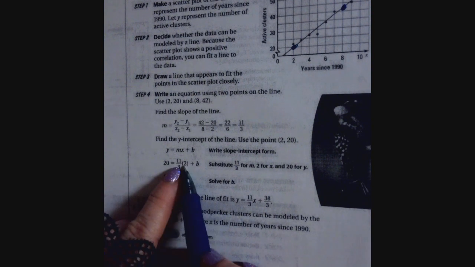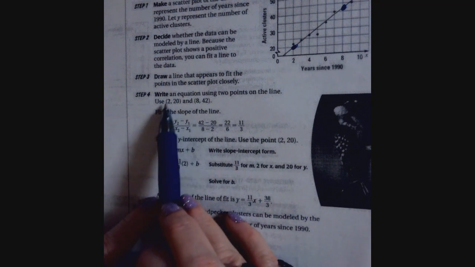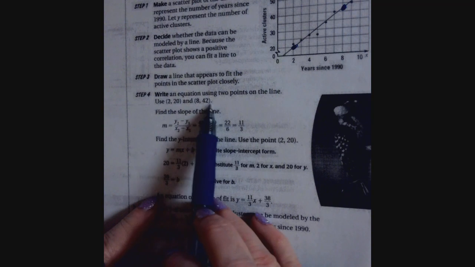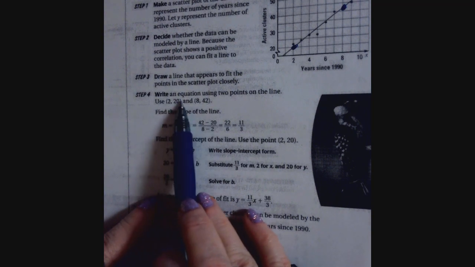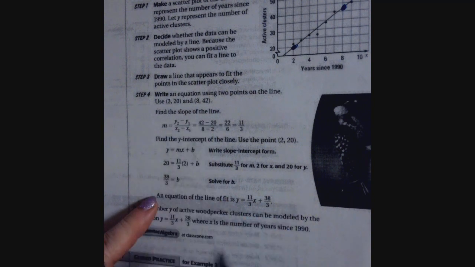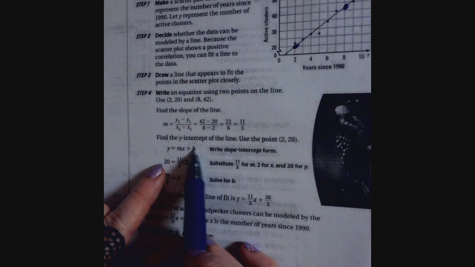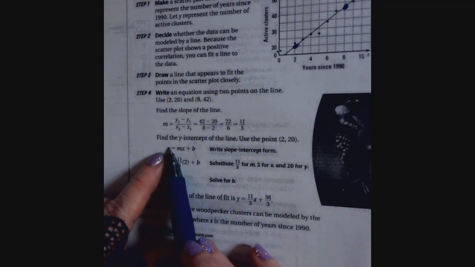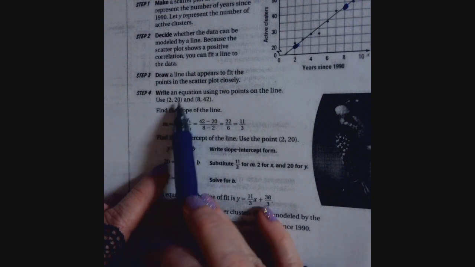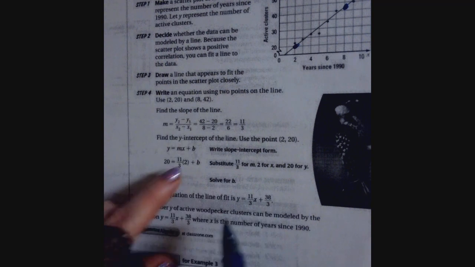So you got the slope. Now you need the y-intercept. So you pick an ordered pair. You can pick (2, 20) or (8, 42). The smaller numbers are always easier. 2 and 20 are smaller than 8 and 42, so I would pick 2 and 20. Plug it back into the slope-intercept form. You've been used to doing that. So the y is 20 right here, and the x is 2. Okay?